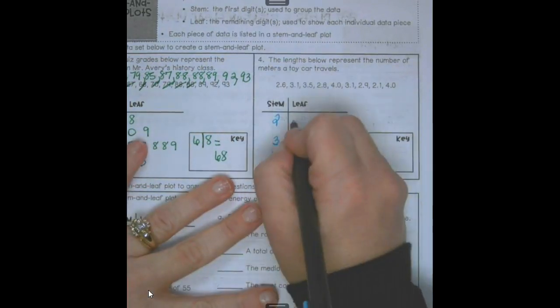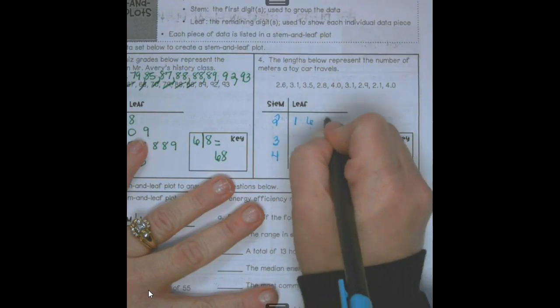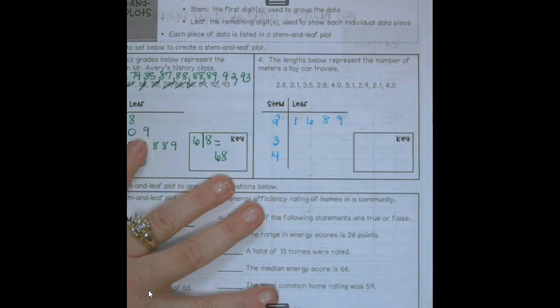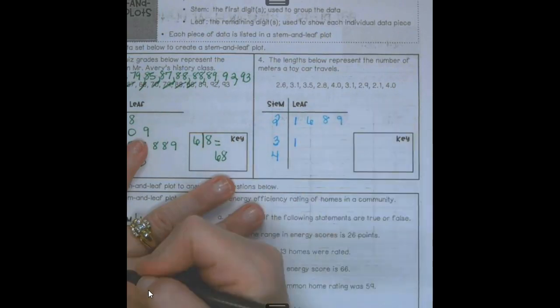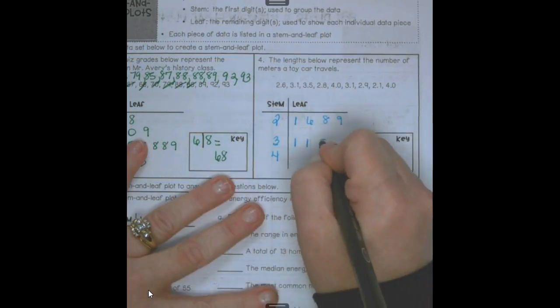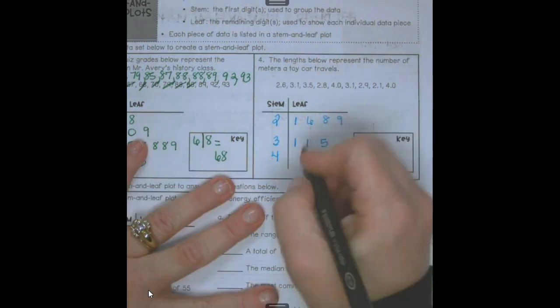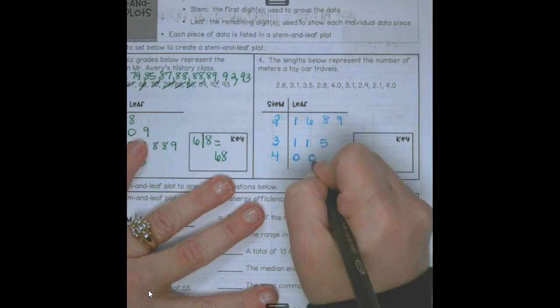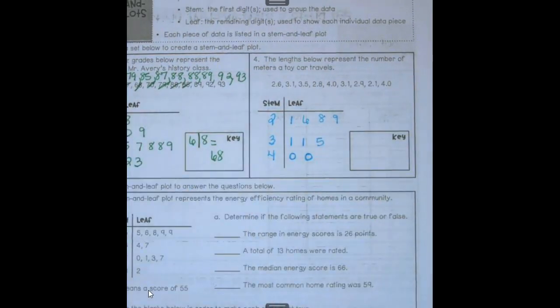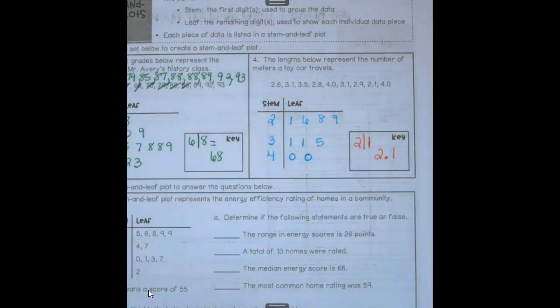Our leaves for the 2 will be 1, 6, 8, and 9. For 3, it will be 1, 1, 5. 0, 0 for the 4. This is where it becomes very important to have a key, because you need to know that 2, a line, and a 1 represents 2 decimal 1.